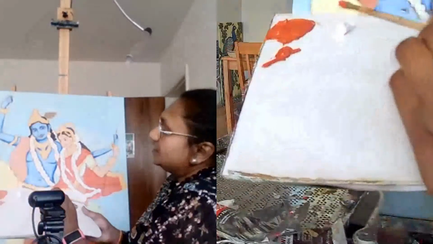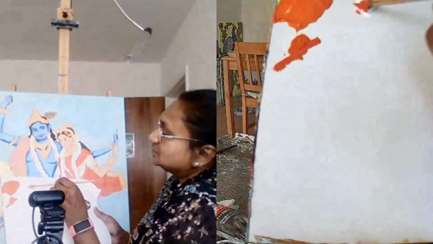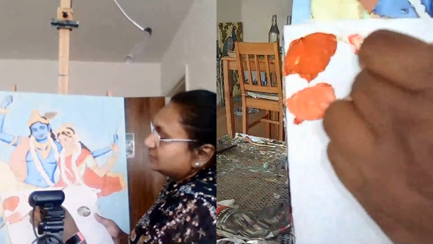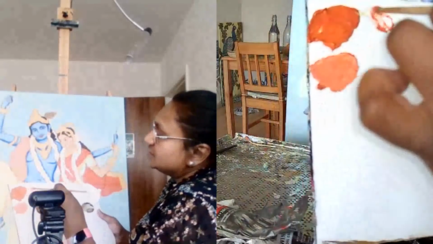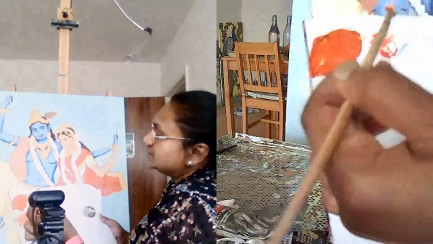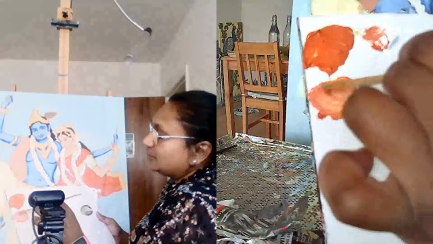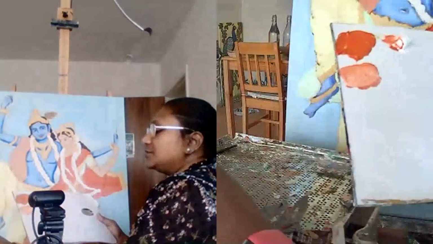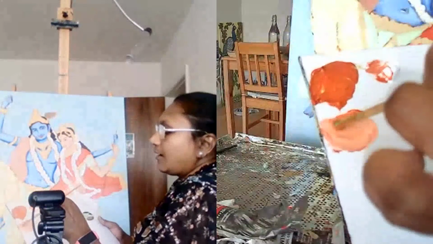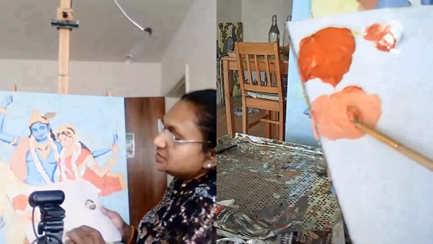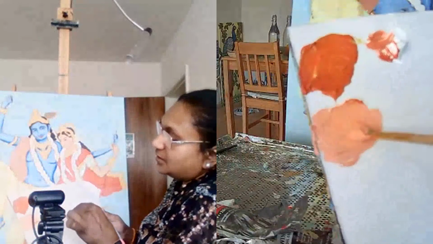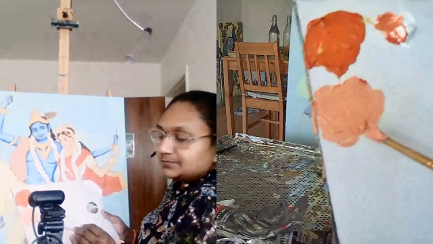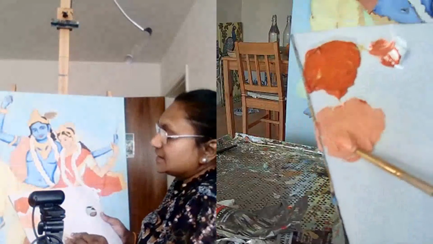And I'm going to take a bit of white to mix here. And I would like to see how that goes and how light it turns into. It's slightly dry, so I'm going to touch a bit of the oil. Do you see the skin tone? It's a beautiful light pink color. I like this lighter tonality.